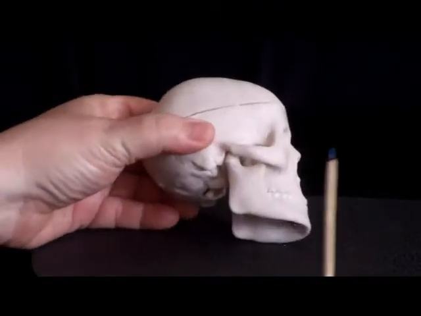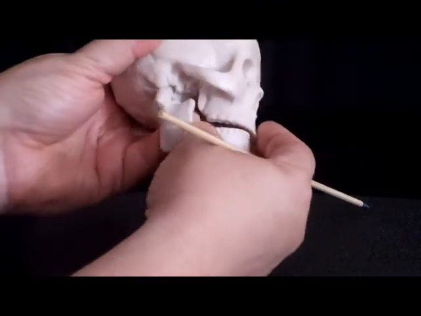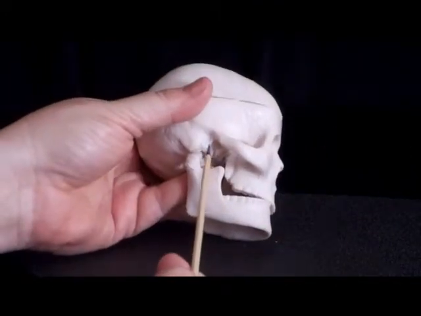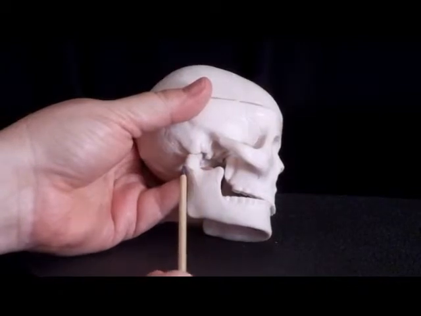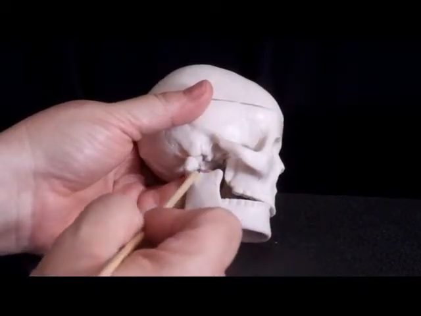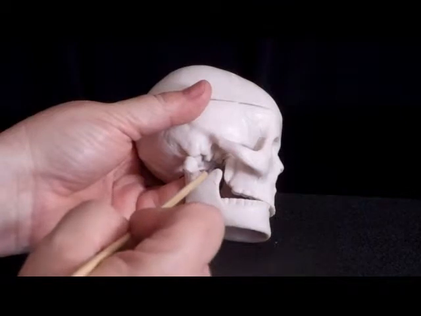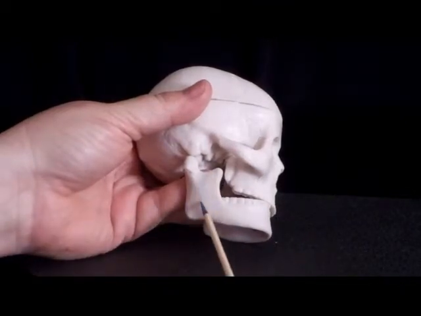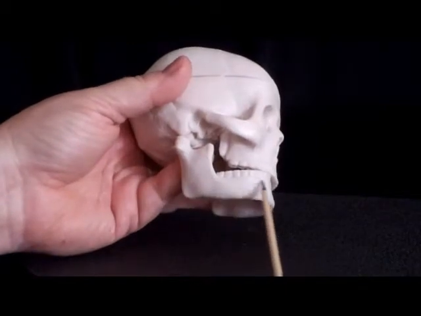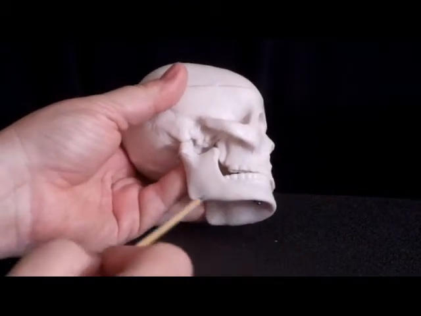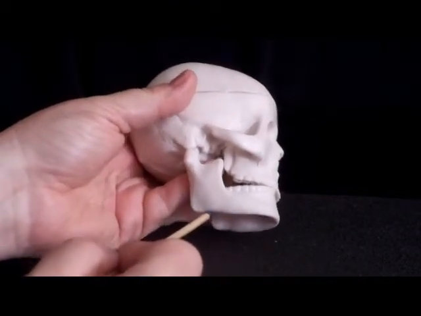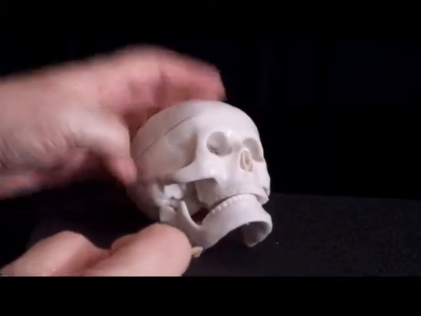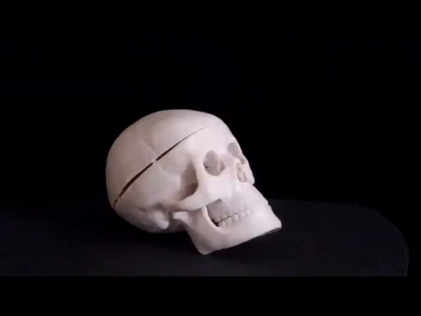For the mandible, we have the mandibular condyle, the mandibular notch, the coronoid process, the ramus, the mandibular body, and the mandibular angle. That's done.